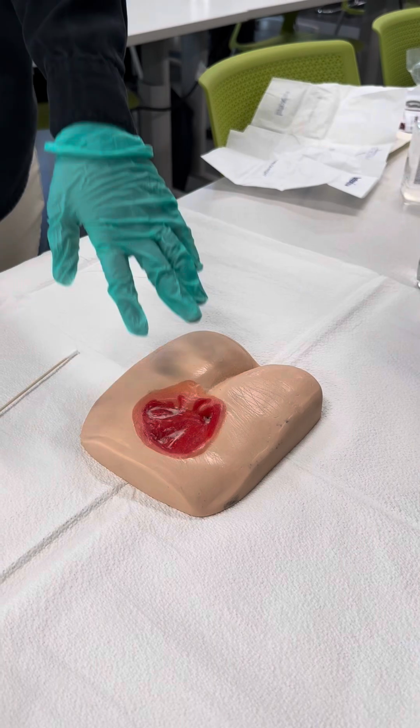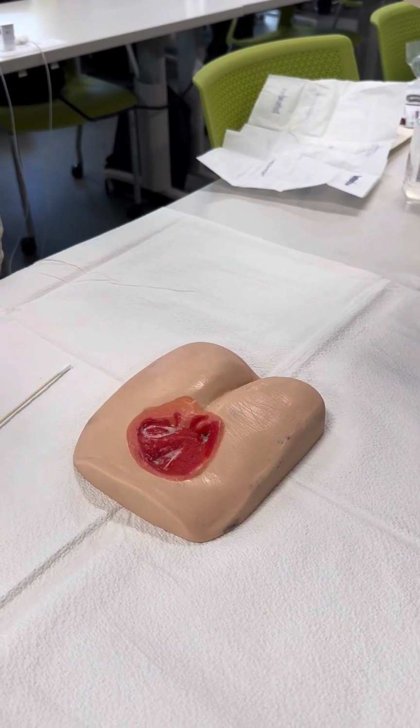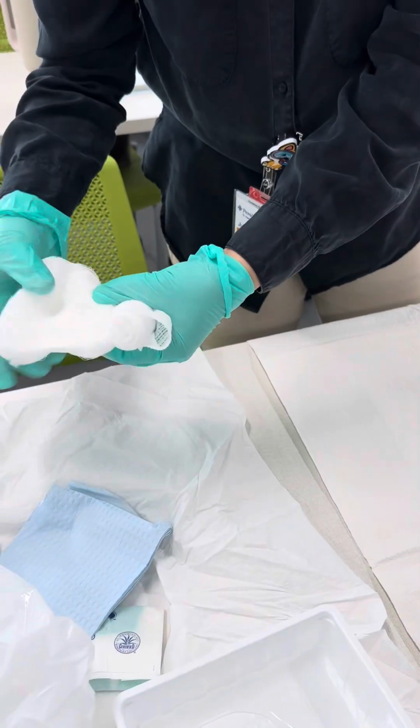Okay, and then for something like this, where it's a pretty deep wound, would you want to do the wet to dry, where you pack it? Yes. See, I was curious about the two ones. You can do those strips.